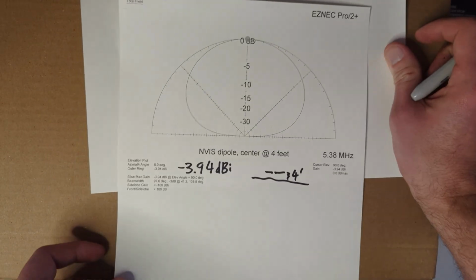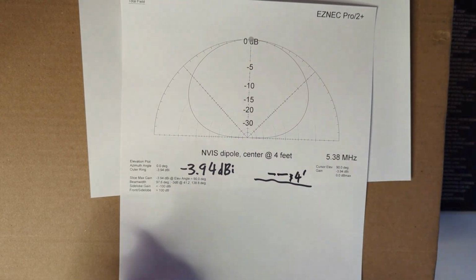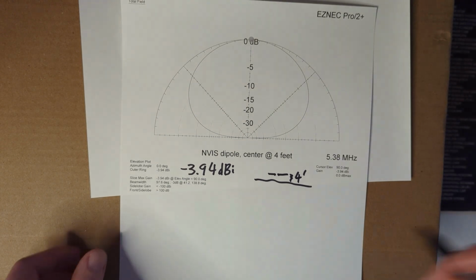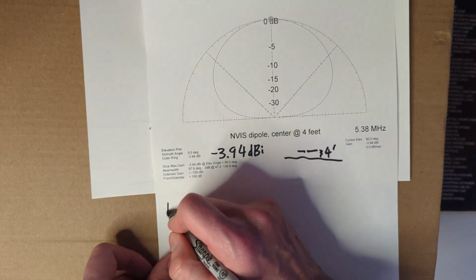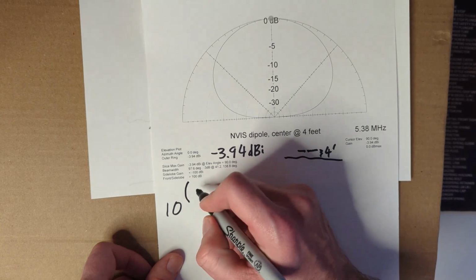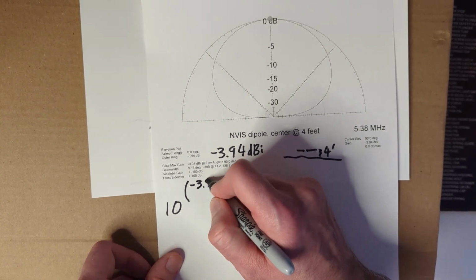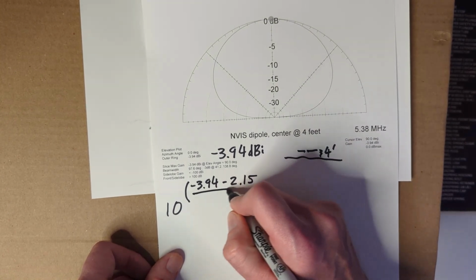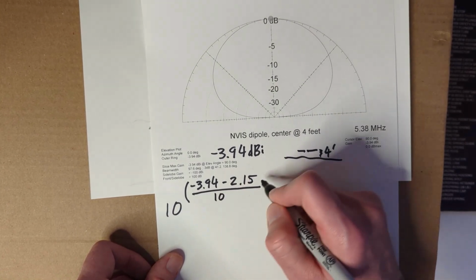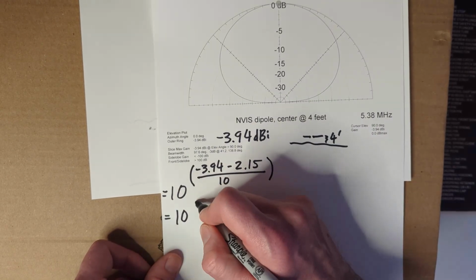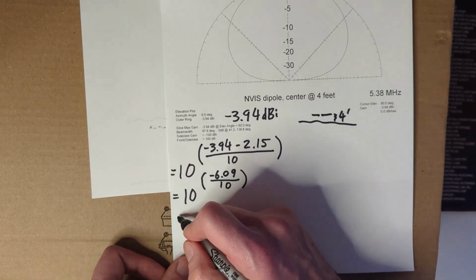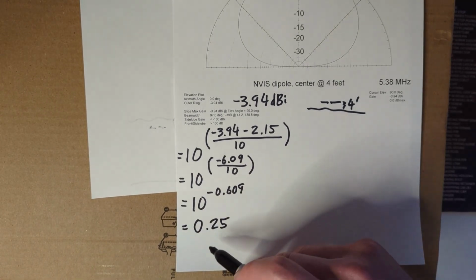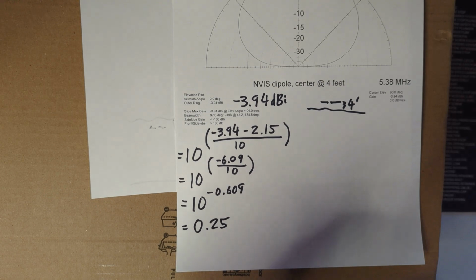So, plugging this all in, the gain is only 0.25 relative to a half-wave dipole.